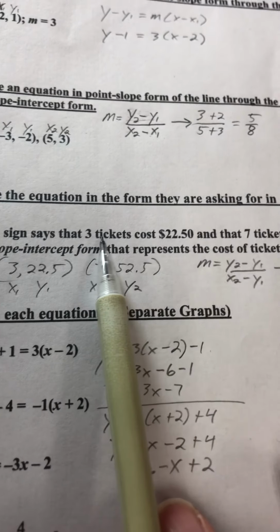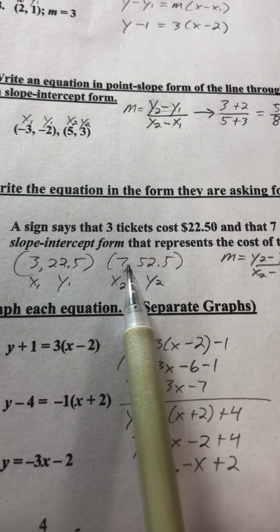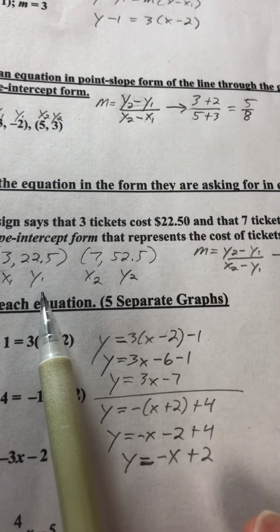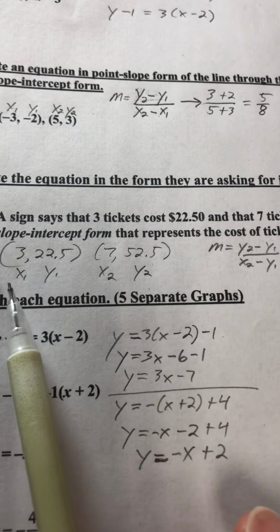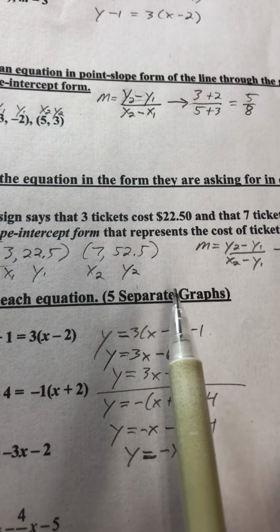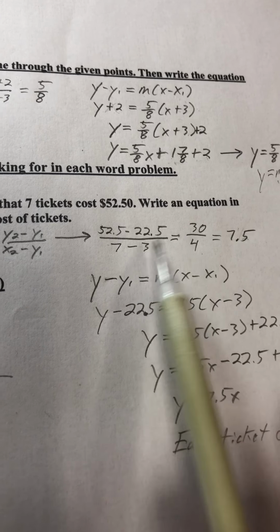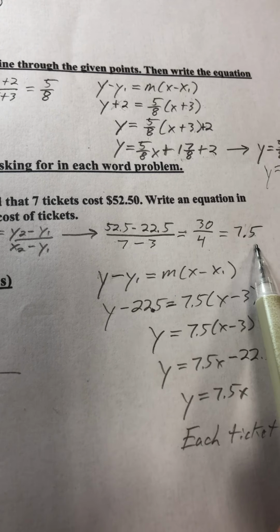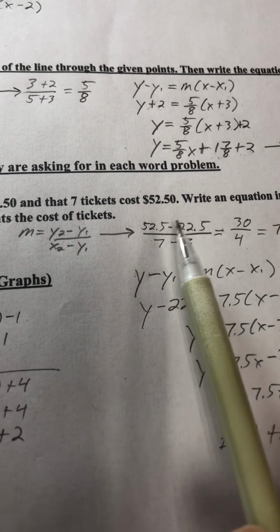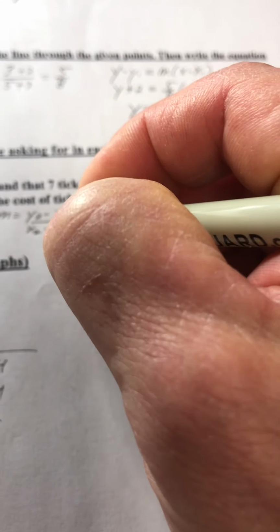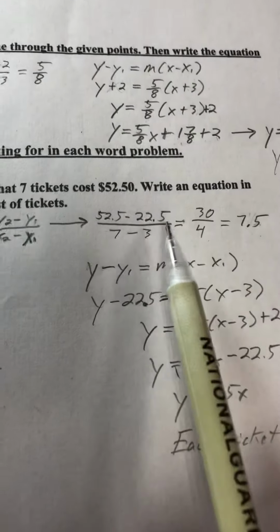I made the number of tickets be the x, and I named the price, the cost, as your y's. So you have your x1, y1, x2, y2. You figure out your slope was 7.5. Took my y2 minus my y1 over x2 minus my x1.